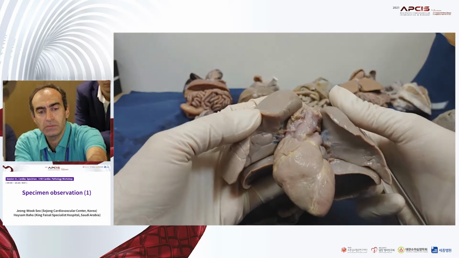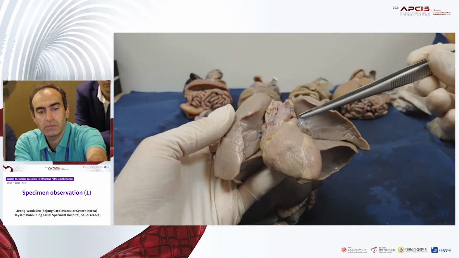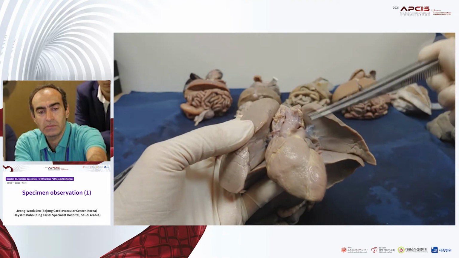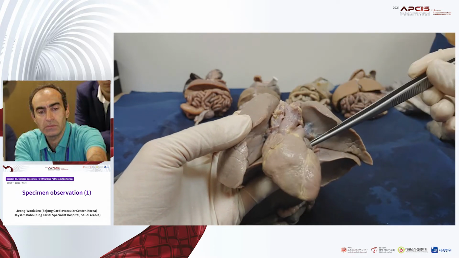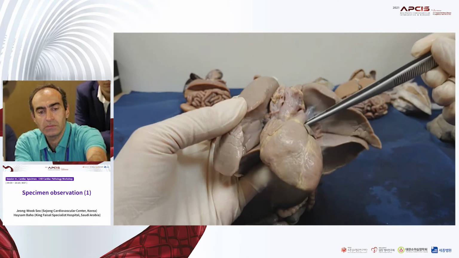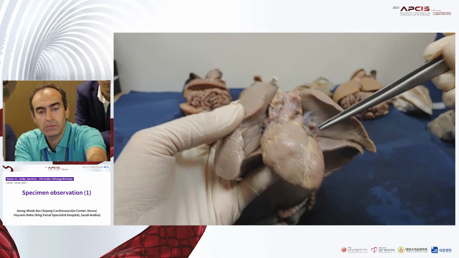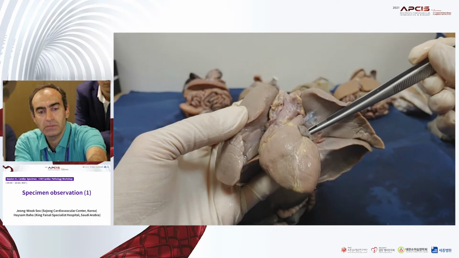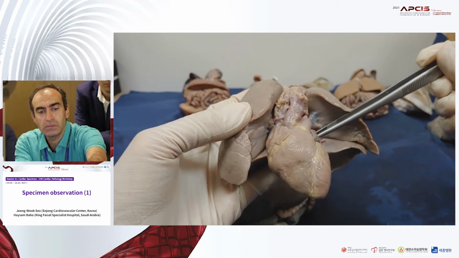So in some cases, however, this arrangement can be different. You can have, for example, situs inversus in the atria, so that the left atrium is on the right and the right atrium on the left. Or you can have bilateral right atrial shape, which is called right isomerism. Or you can have bilateral left atrial shape, or left isomerism.